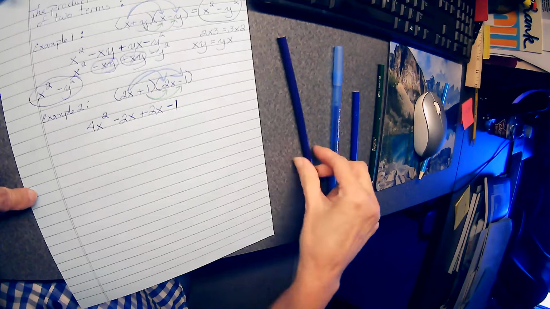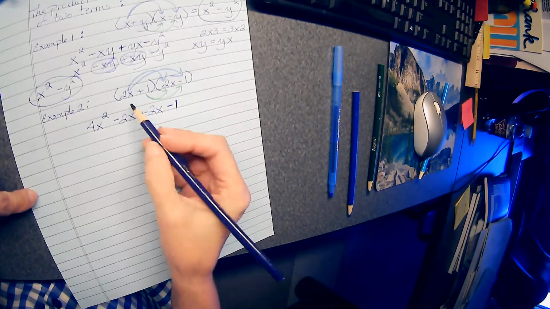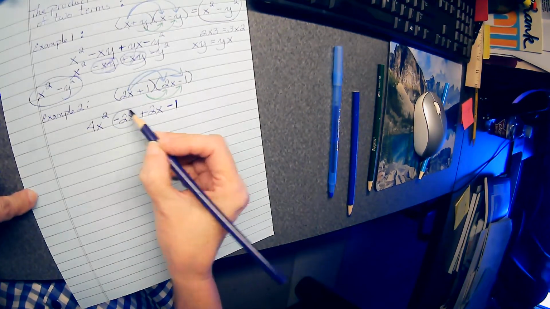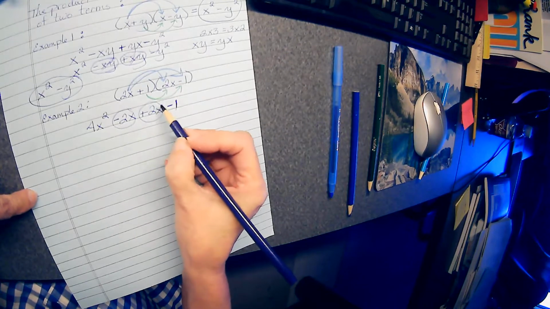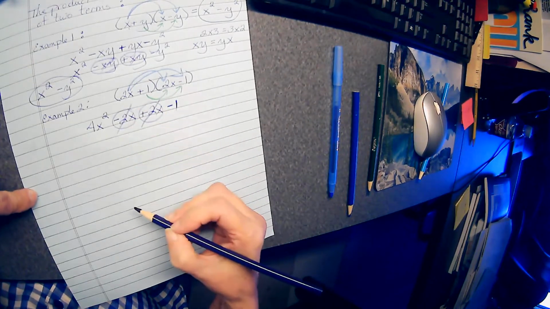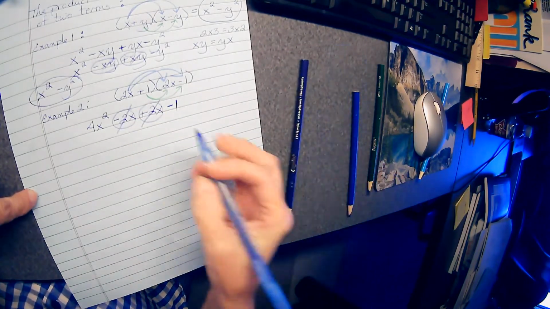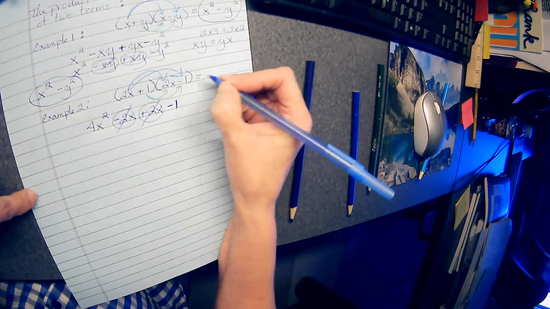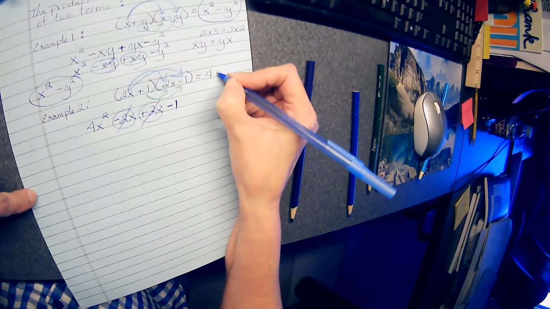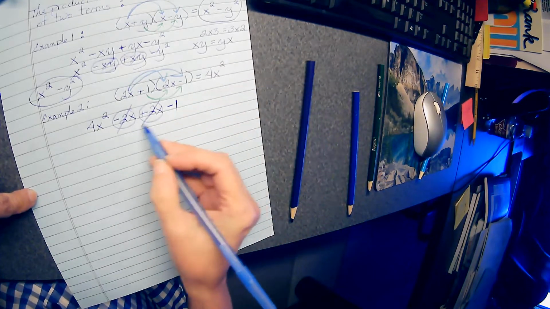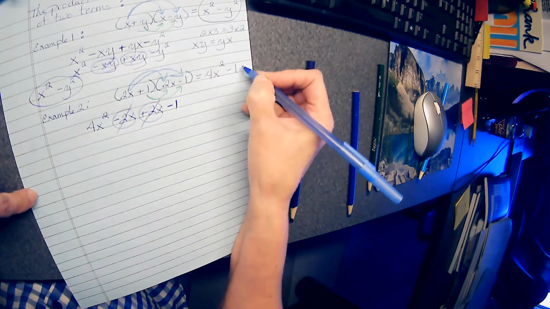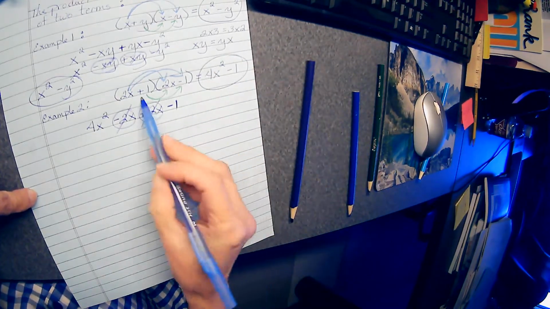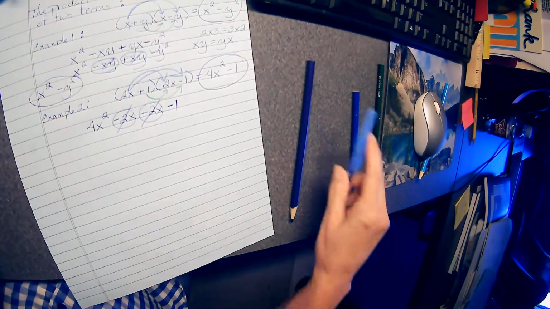Okay, let's look in our center terms here. We have a negative 2x and a positive 2x. They cancel one another out. So our final answer is going to be 4x squared minus 1. That's what we get when we do our multiplying there.